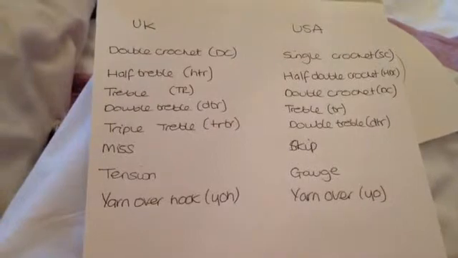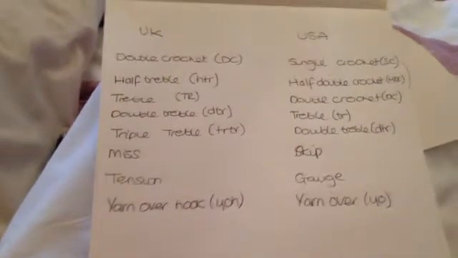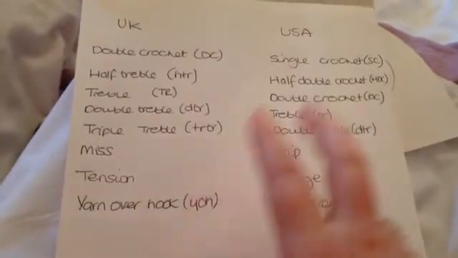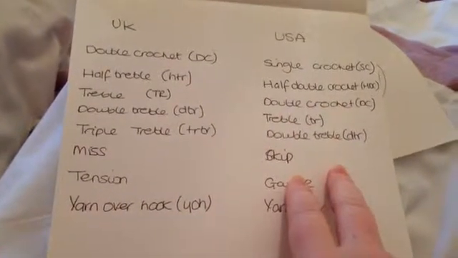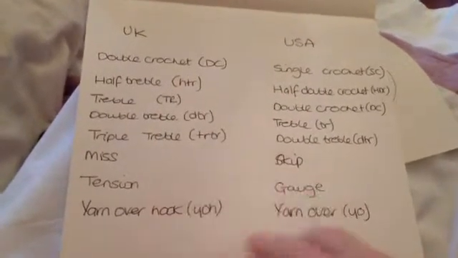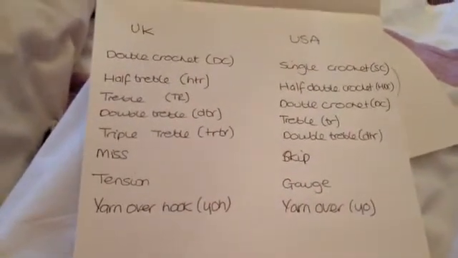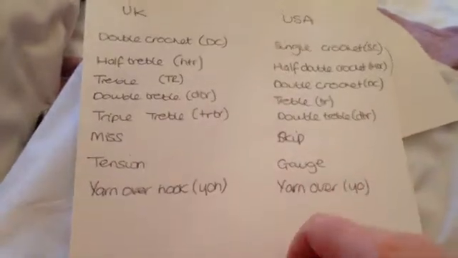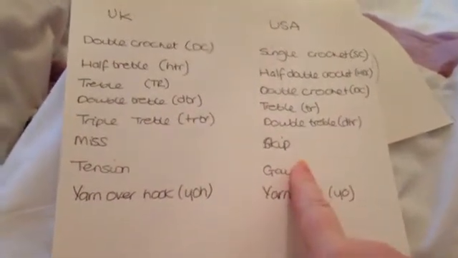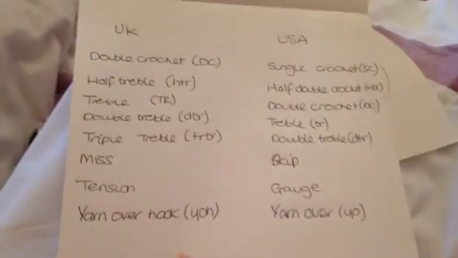There are two sets of crochet terms. One, as I said, is called the UK set of terms, which I've listed here. And you can see on the right, I've got the USA set of terms. Okay, what I'm going to do is explain the differences between them. Basically, each stitch has two names. One is a UK name and one is a US name, but they're essentially exactly the same stitch.